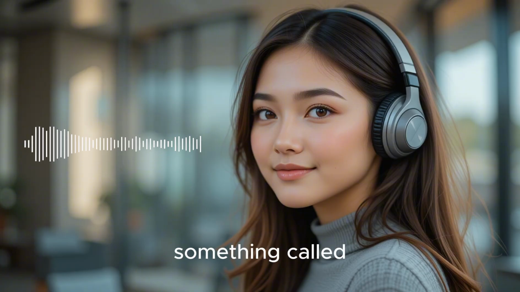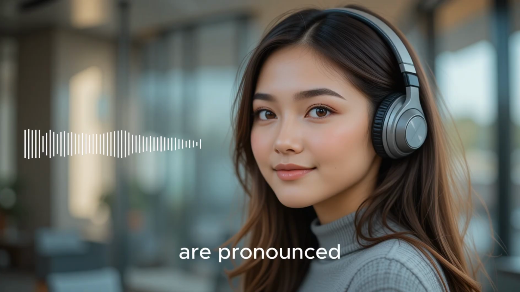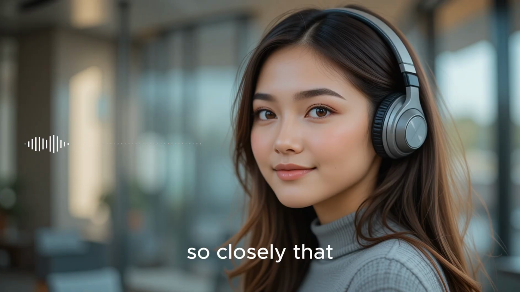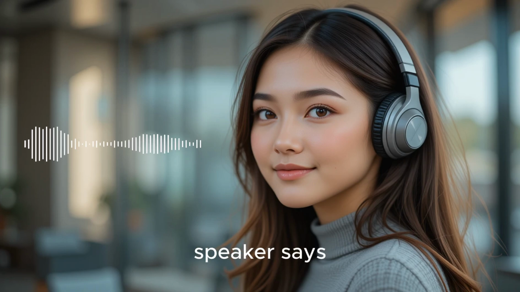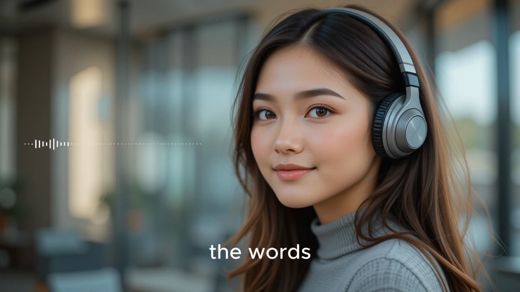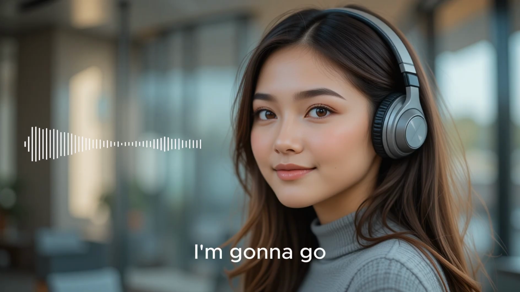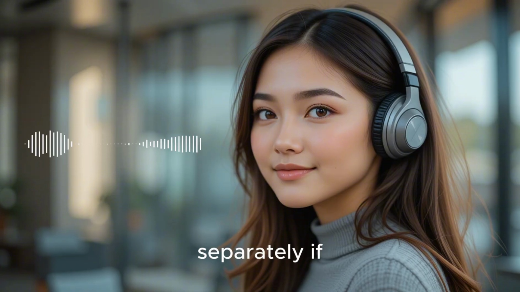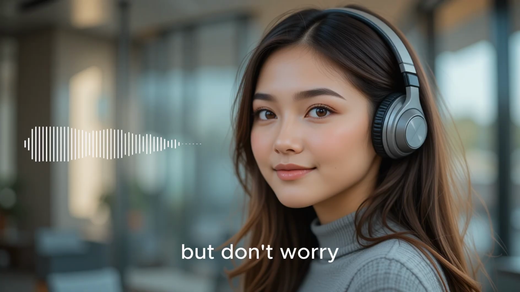Lastly, there's something called connected speech. This is when words are pronounced together so closely that it's hard to separate them. For instance, when a native speaker says, "I'm gonna go," the words are linked together, and it might sound like "I'm gonna go" instead of saying each word separately. If you're not familiar with this, it can make listening to fast speech challenging. But don't worry, all of these things are normal.